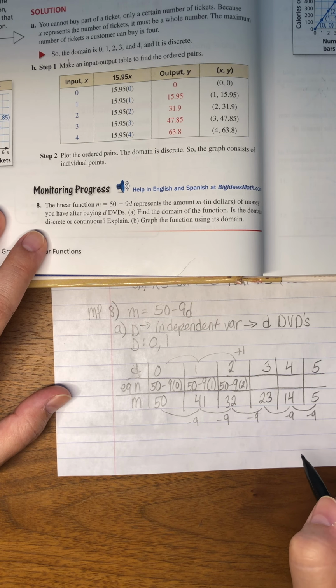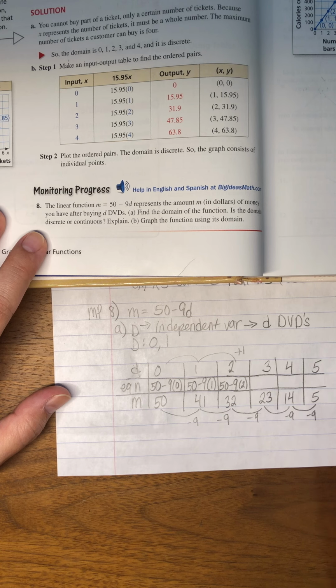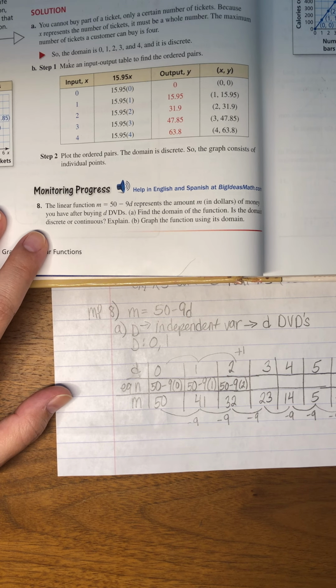So think about what this means. Can I buy another DVD? If I buy a 6th DVD and I subtract $9, that would leave me with -$4, but you can't have -$4. That does not make sense. So we can only get up to 5 DVDs.